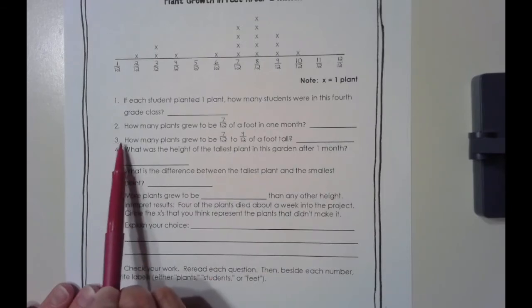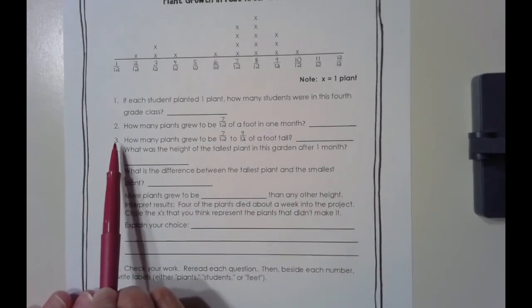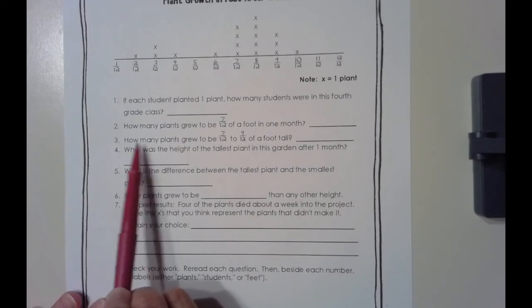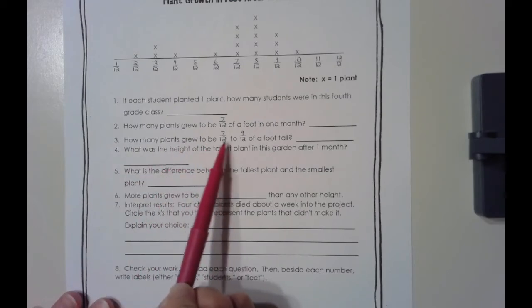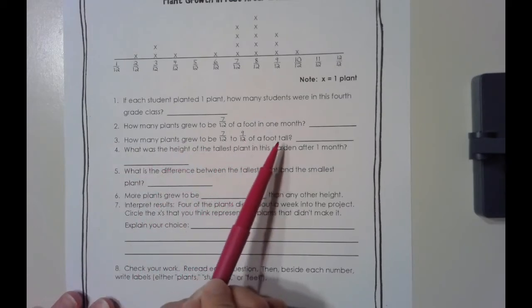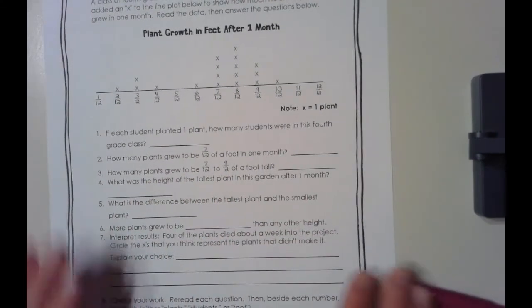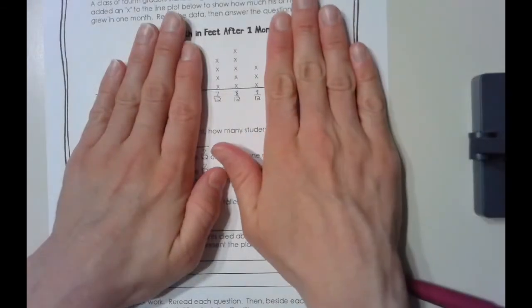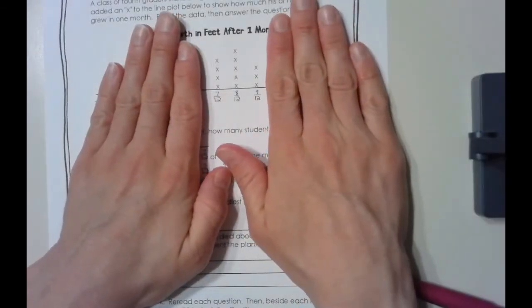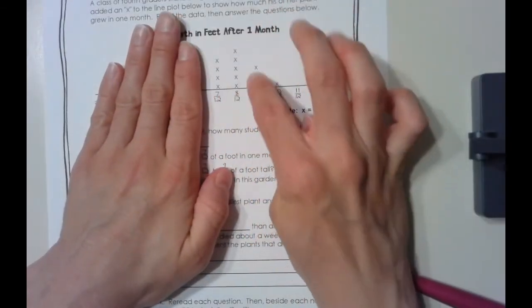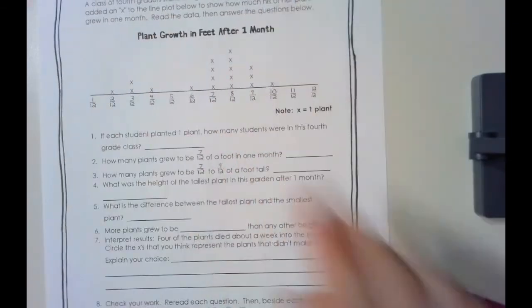Let's look at number 3. This is the one I wanted to review with you in case you may need some hints. How many plants grew to be 7/12 to 9/12 of a foot tall? Basically what they're saying is how many of the plants were anywhere between 7/12 and 9/12 of a foot. So you would be looking at the plants that are 7/12, 8/12, or 9/12. Okay?